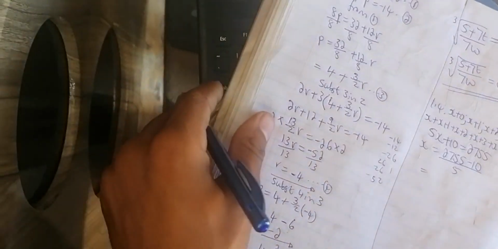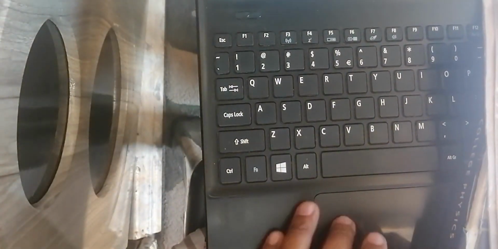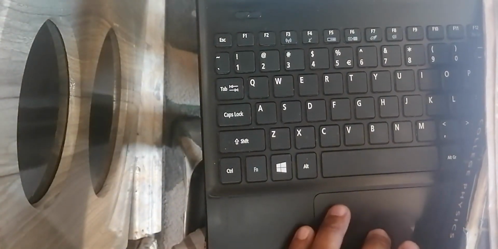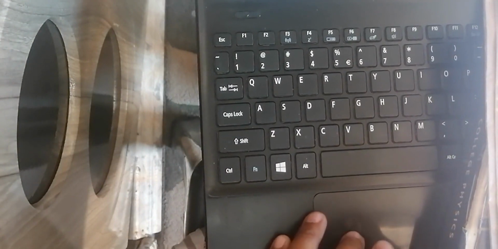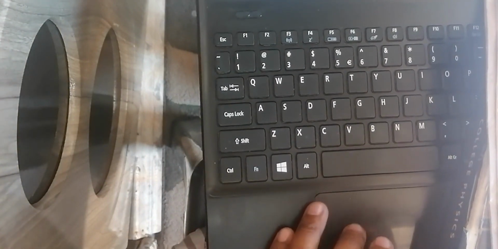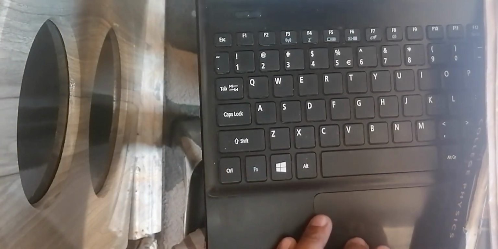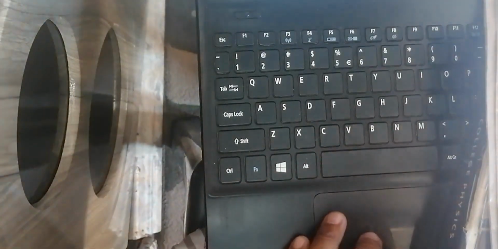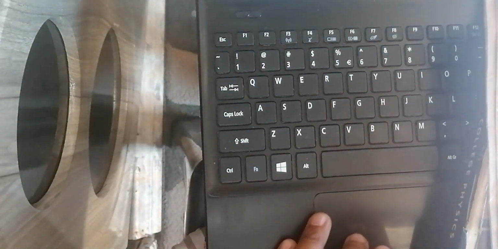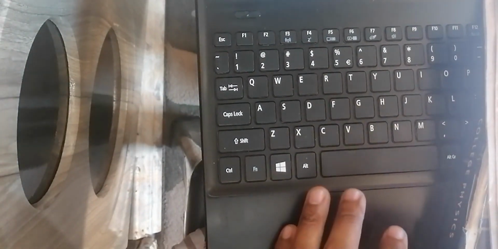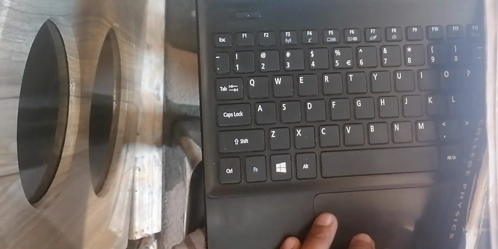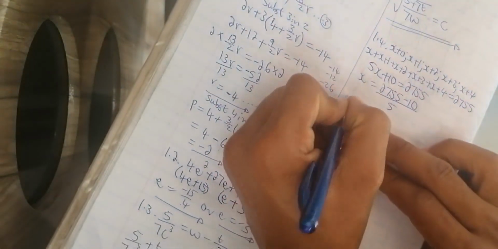And let's see what value of X we would come up with. Right, we have 2755 minus 10 divided by 5. It's 549.